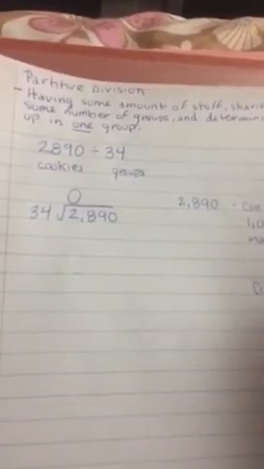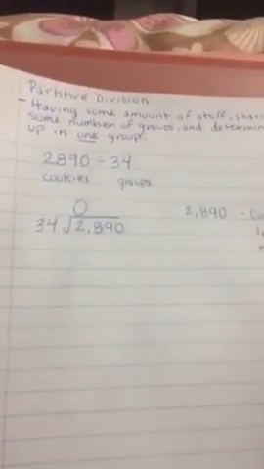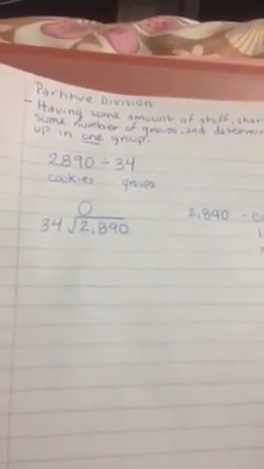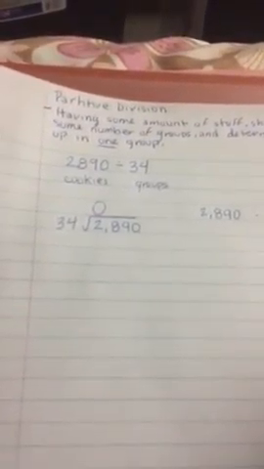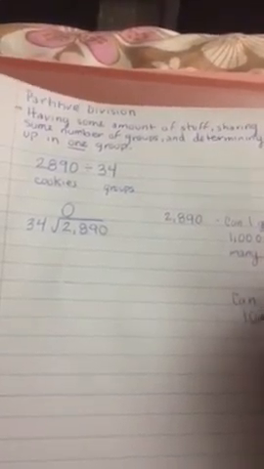Can I give each group 100 cookies? So what I'm going to do now is 100 cookies, and I have 34 groups.